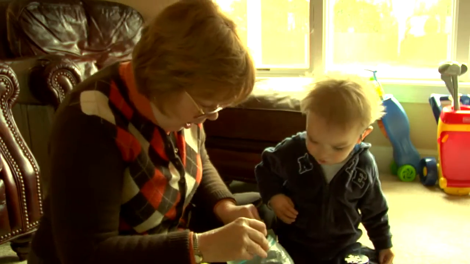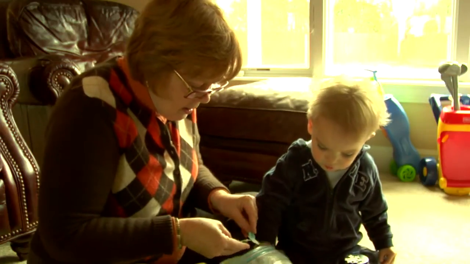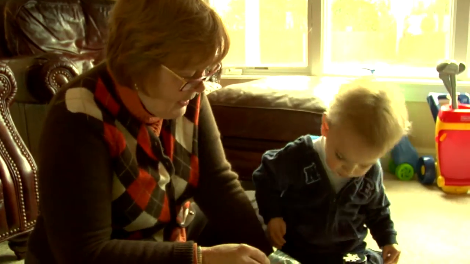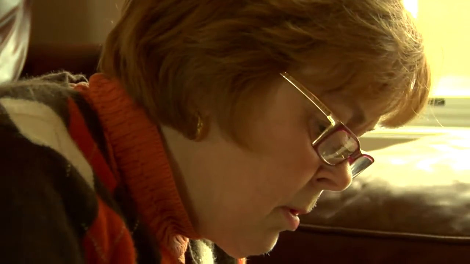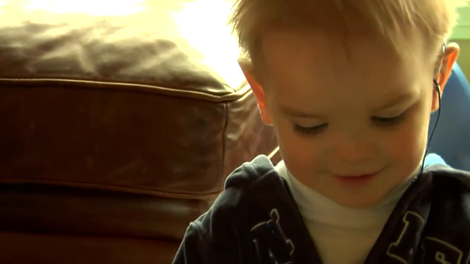I want a heart. You want a heart? I don't know if there's a heart in there. You see something red, don't you? Yeah. You know what that is? Oh, those are bells. Jingle bells, jingle bells, jingle all the way.